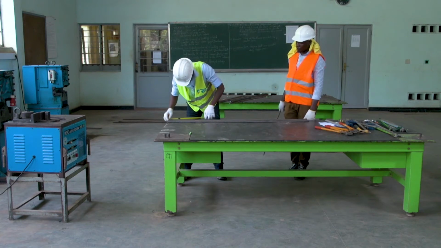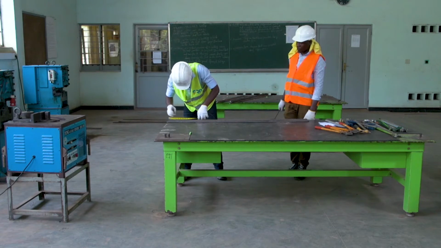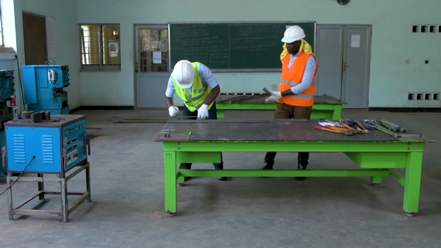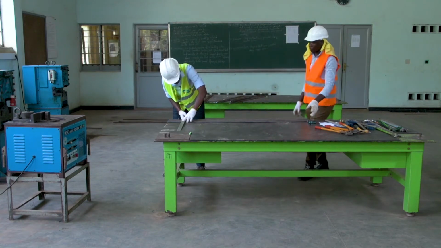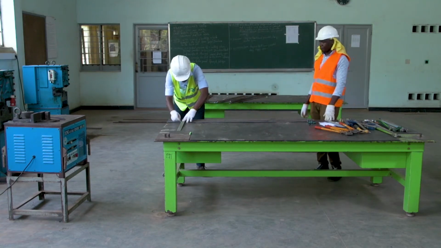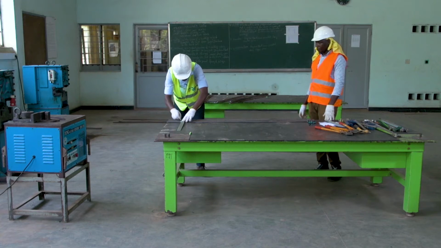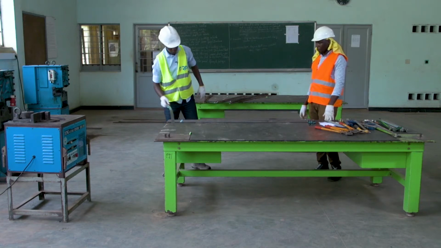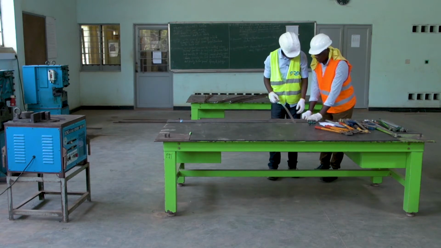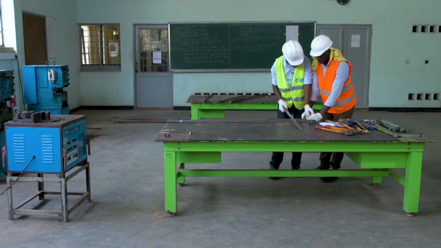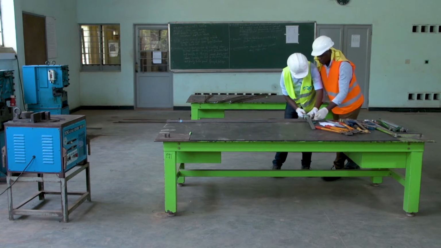This one, I need to mark 15. And then I mark all steel bars by using this steel ruler. So for other side, also we need to mark 15.